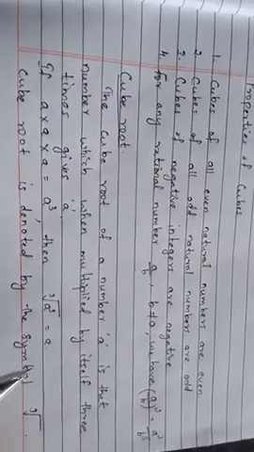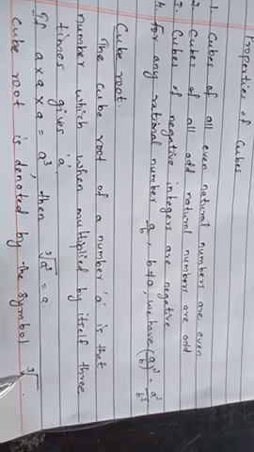Cube root is denoted by the cube root symbol. And it is compulsory that we write 3 along with the root sign, which is considered as cube root.